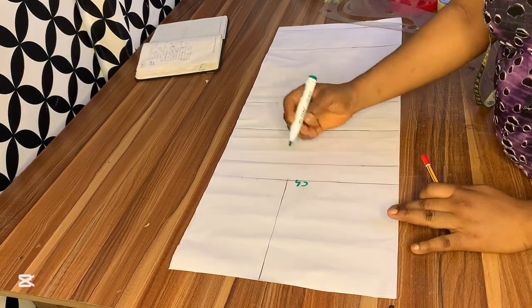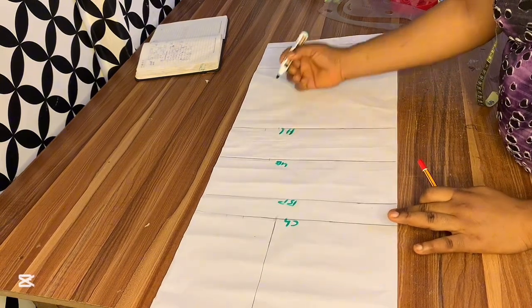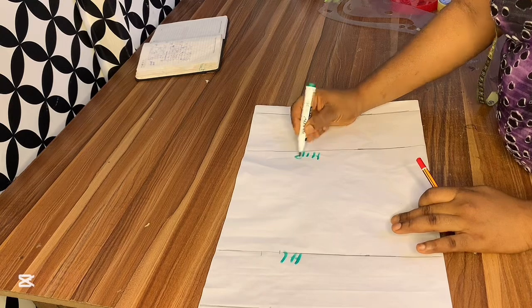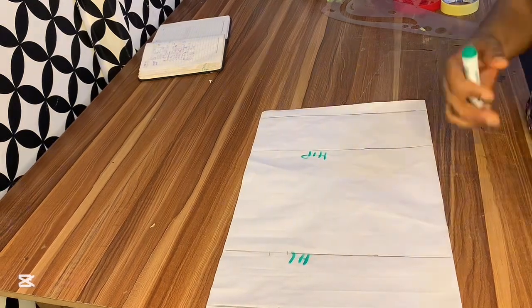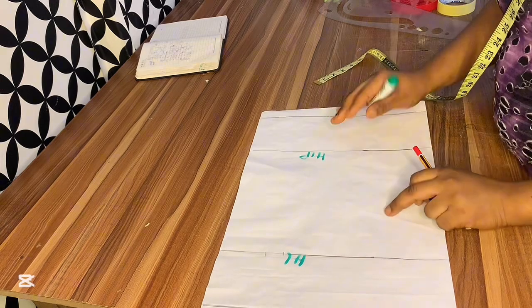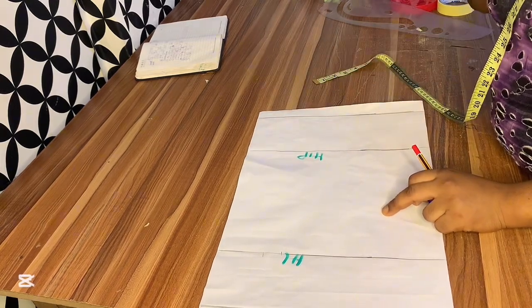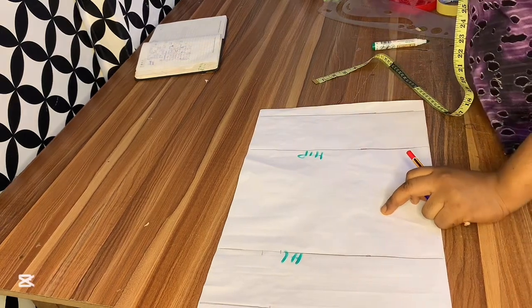This is the chest line, the bust point, the underbust, the half length, the hip line, and I added extra 4 inches. This 4 inches is because of the asymmetric hemline. So I'll cut out the remaining part that I have here.